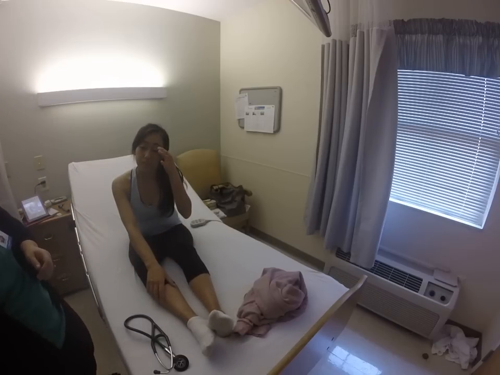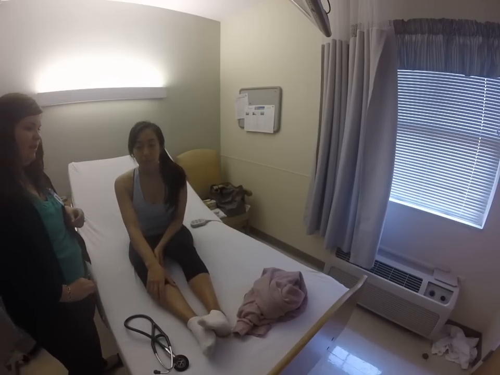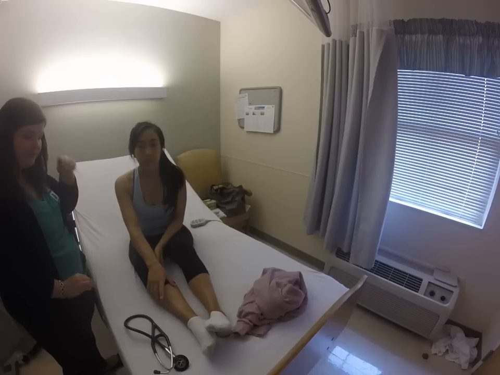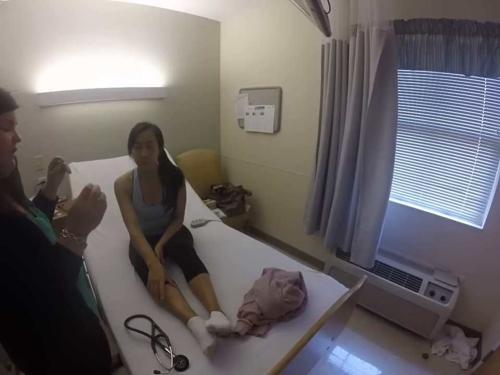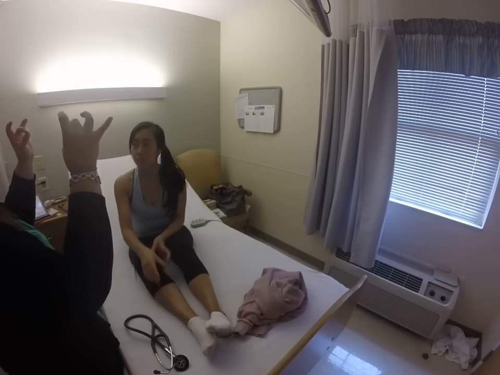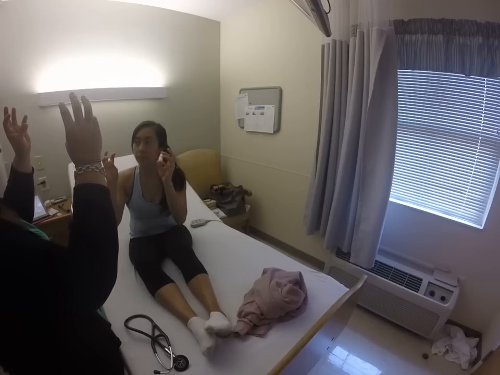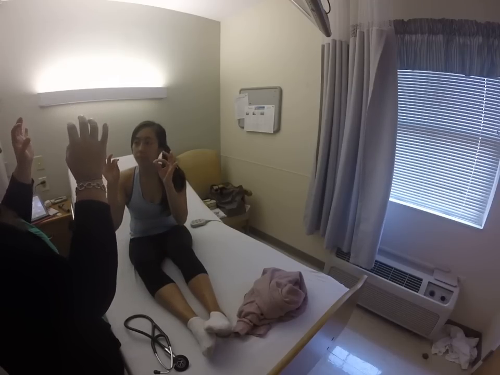So next we're going to do cerebellar coordination exercises. With cerebellar coordination, if you just follow my lead, I'm going to get you to do this and go backwards. And that's called zero finger opposition.